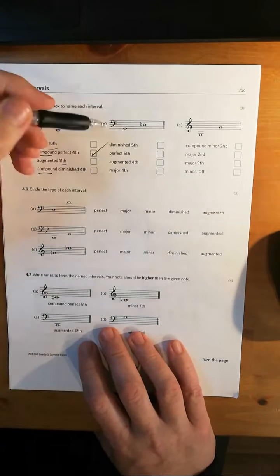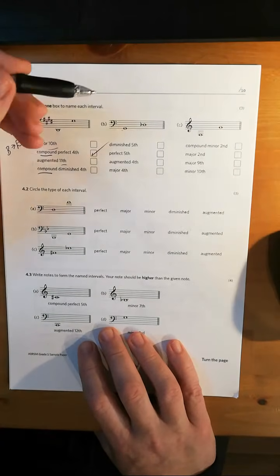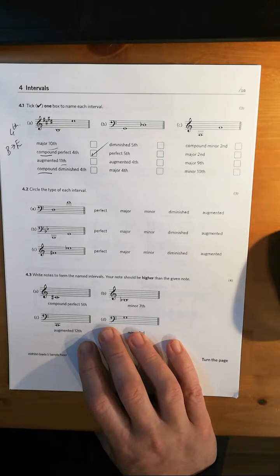Right, next one. G to D flat. Anyone want to hazard a guess at that one? 4.1B. G to D is 5 notes. G, A, B, C, D. But what sort of fifth? It's a diminished fifth. That's it, Samuel.